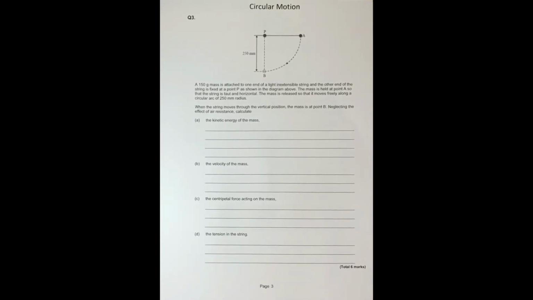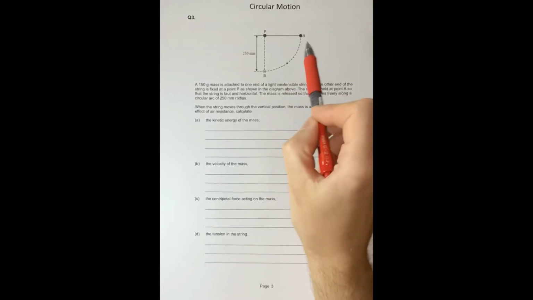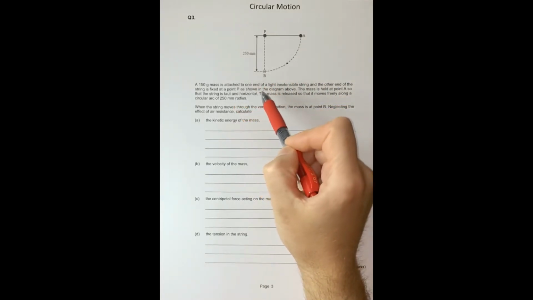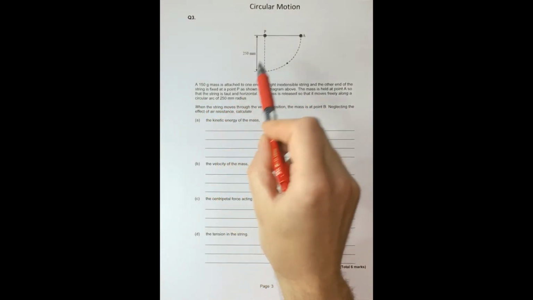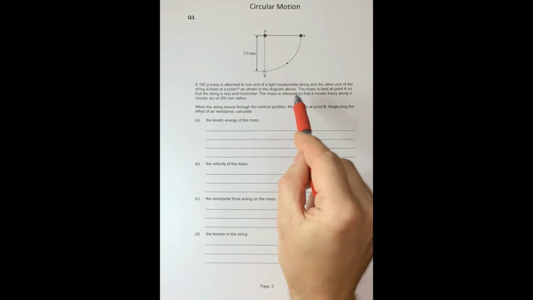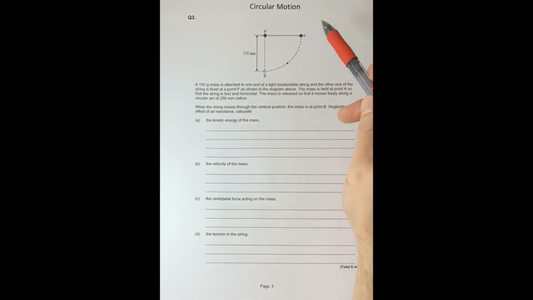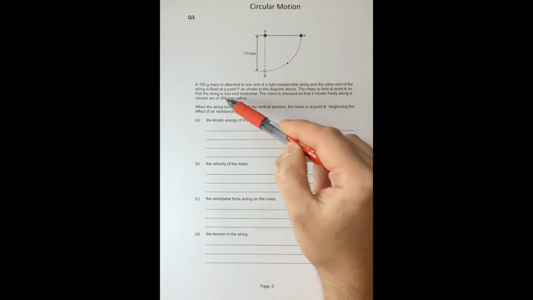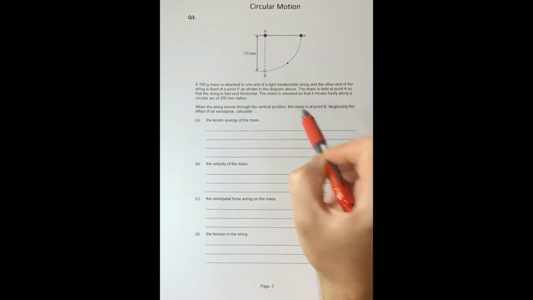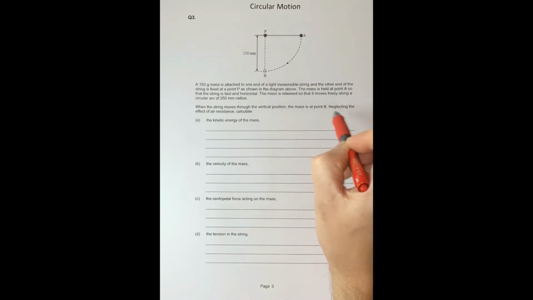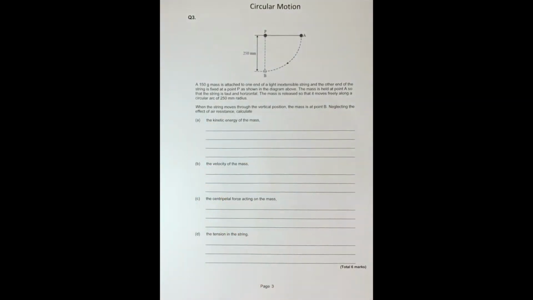This is question 3. It says a 150 gram mass is attached to one end of a light inextensible string and the other end of the string is fixed at a point P as shown in the diagram above. The mass is held at point A so that the string is taut and horizontal. The mass is released so that it moves freely along a circular arc of 250mm radius. When the string moves through the vertical position, the mass is at point B. Neglect the effect of air resistance. Calculate the kinetic energy of the mass.